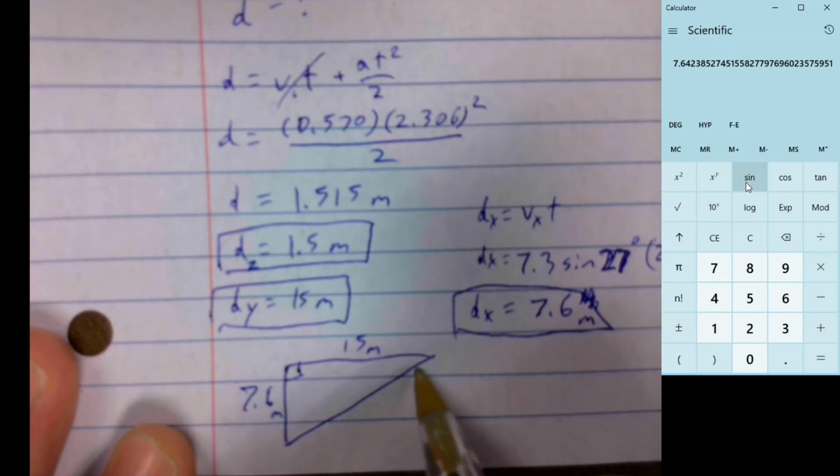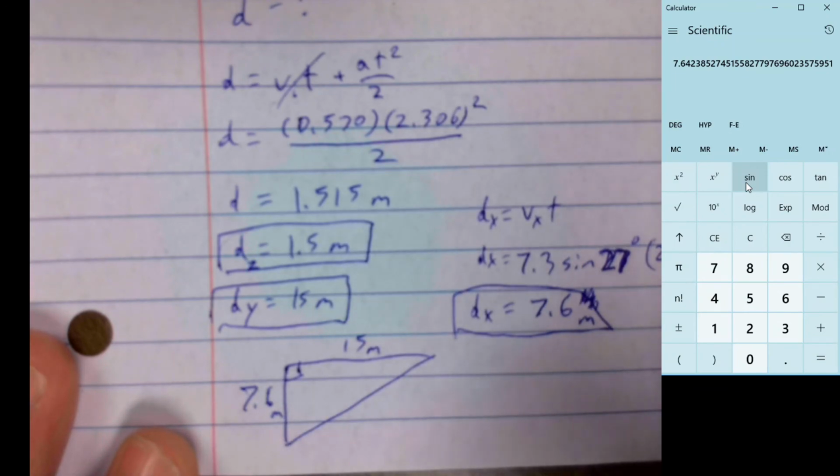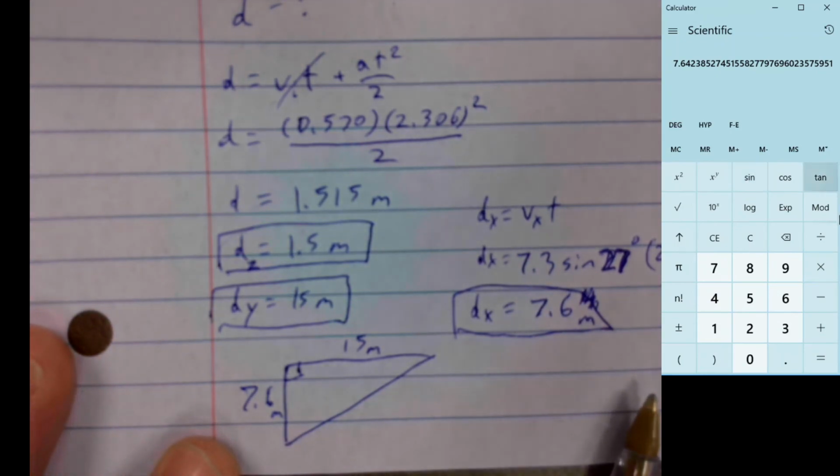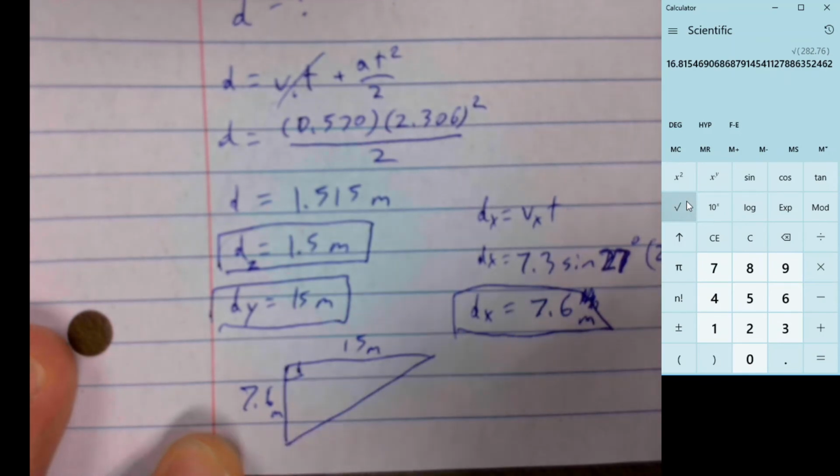This tells me my distance traveled in the xy. And once I solve for that, I have to create another right angle triangle. So let's do this quickly. 15 squared plus 7.6 squared, and I have to find the square root of that. This is 16.8 meters.